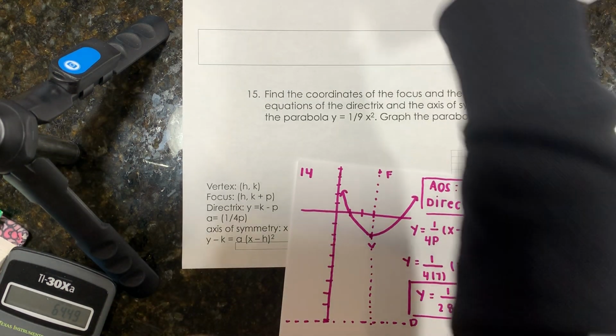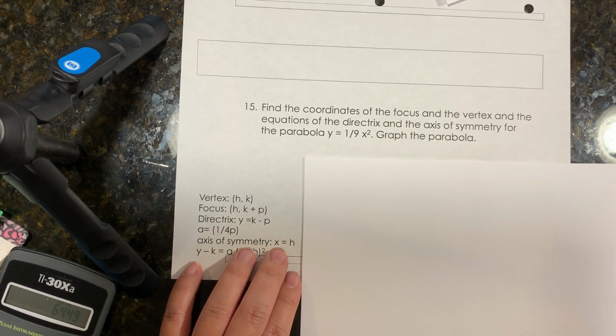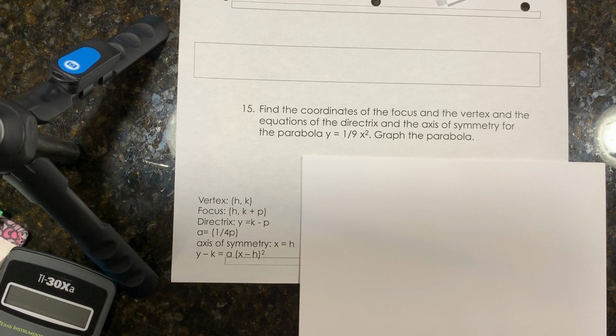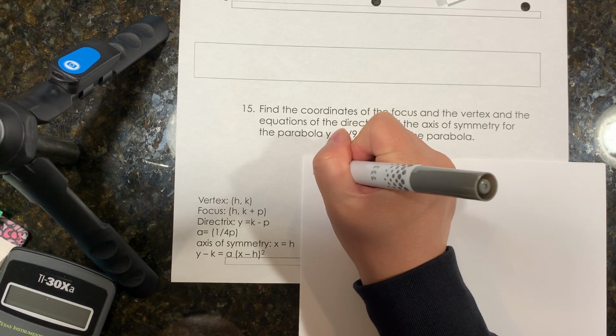And lastly, we're going to look at number 15. Number 15 says find the coordinates of the vertex and the focus, and the equation for the directrix and the axis of symmetry for the parabola y equals 1 over 9 x squared, and graph the parabola.